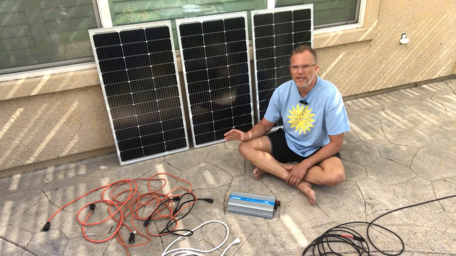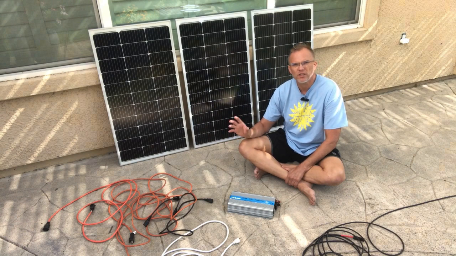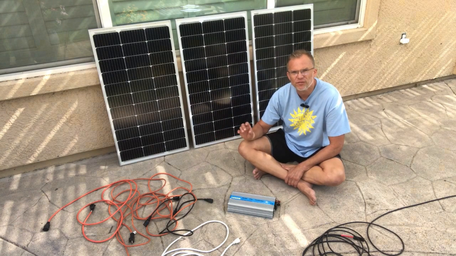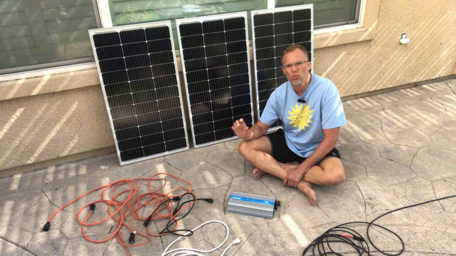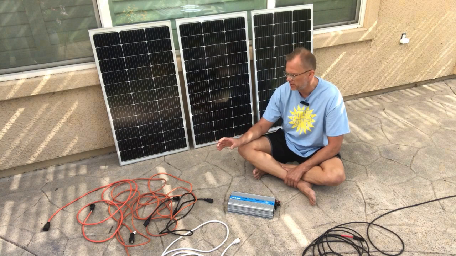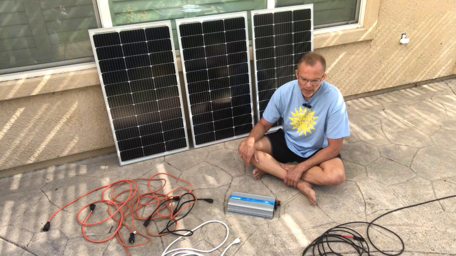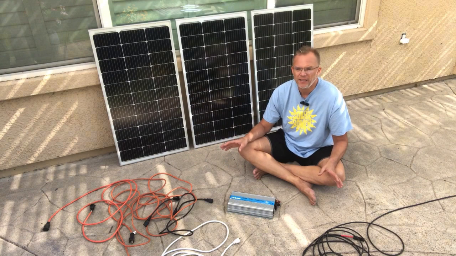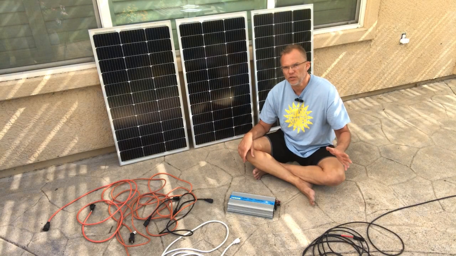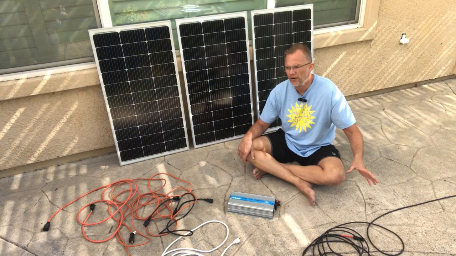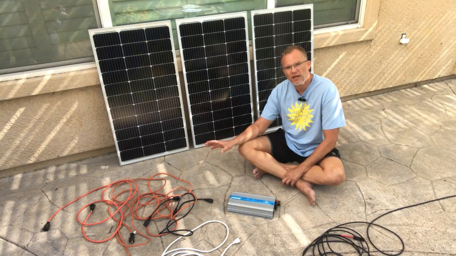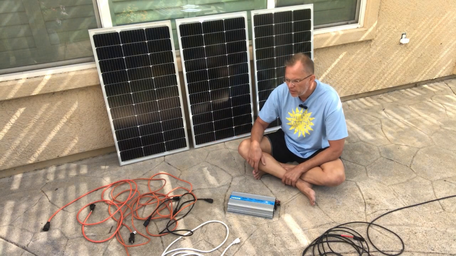So how do you get 60 watts out of 120 volts? You actually have to multiply it by half, or half an amp, to go from 120 down to 60 for 60 watts.